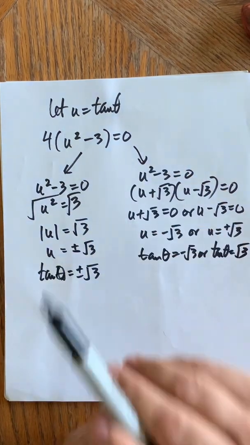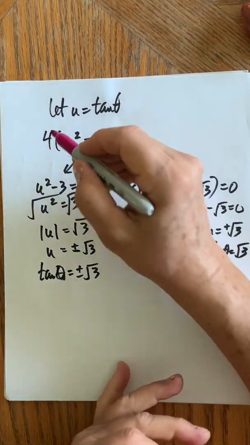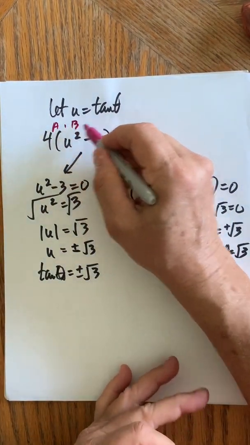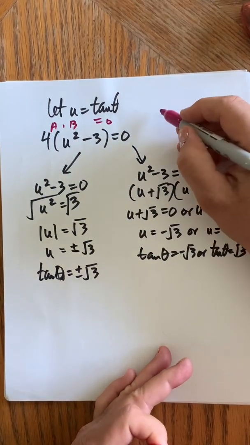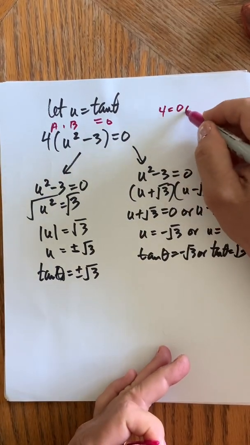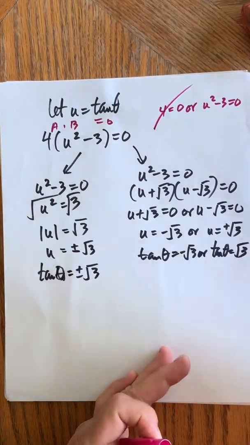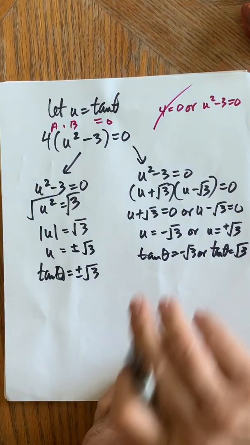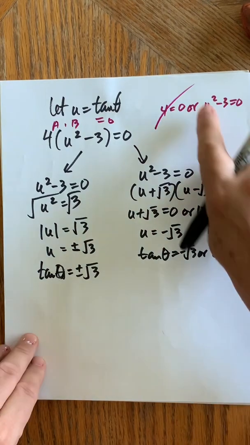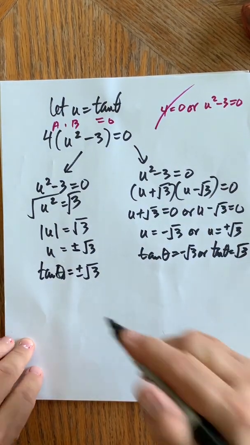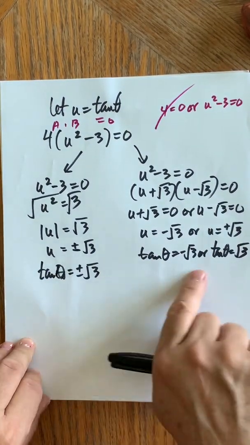And by the way, in case you're concerned about this 4, remember, this is really a times b equals 0. So you're saying either 4 equals 0 or u squared minus 3 equals 0. And this is impossible, so you don't even have to worry about it. That's why I just brought this part down.